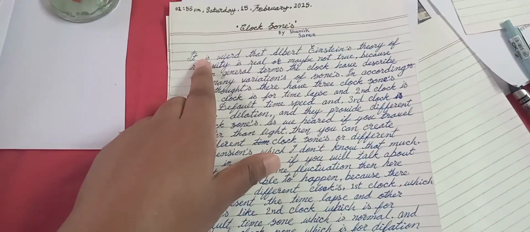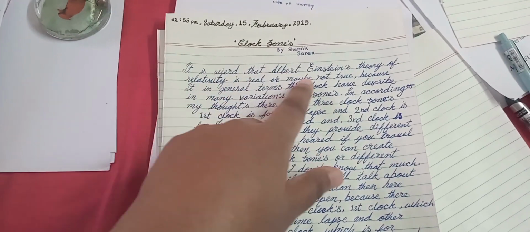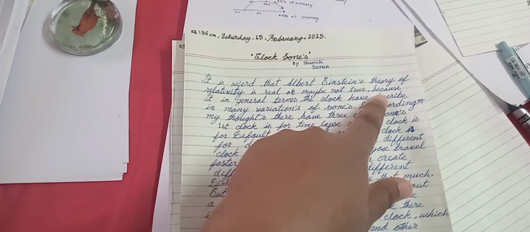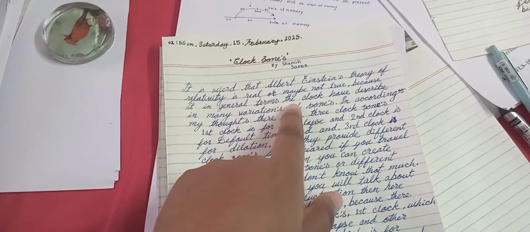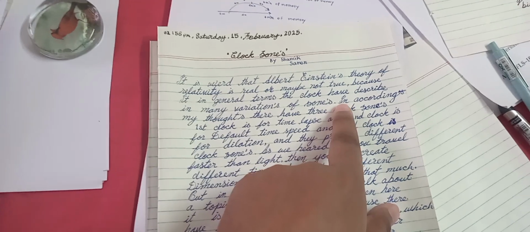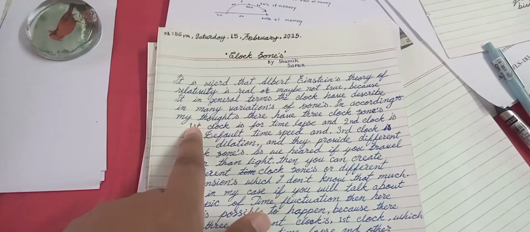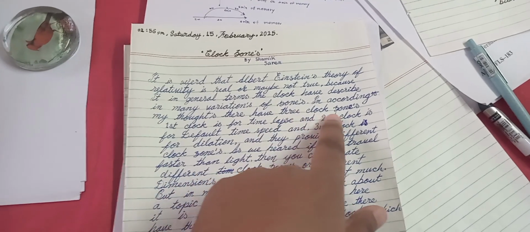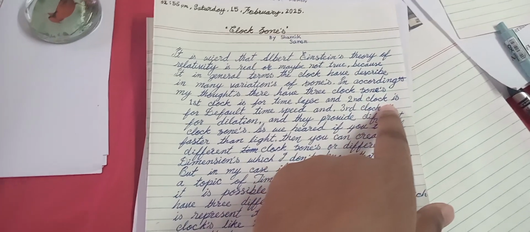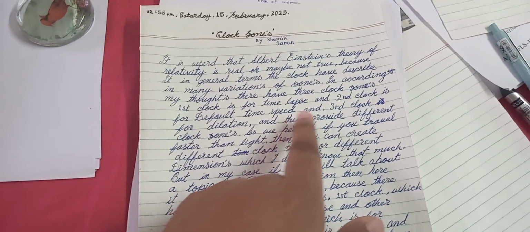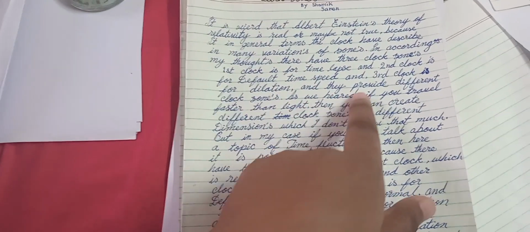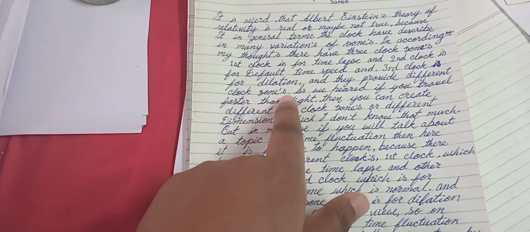Okay, so I described it is weird that Albert Einstein's theory of relativity is real or maybe not true, because in general terms the clock has been described in many variations of zones. According to my thoughts, there are three clock zones. The first clock is for time lapse, the second clock is for default time speed, and the third clock is for dilation, and they provide different clock zones.